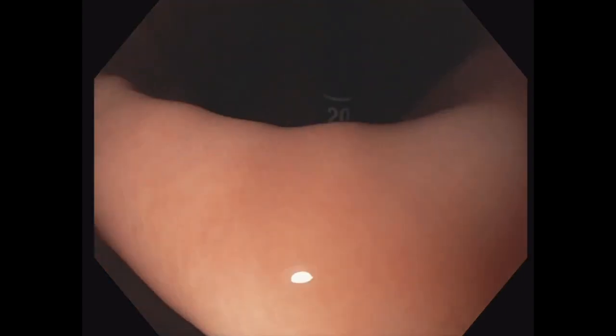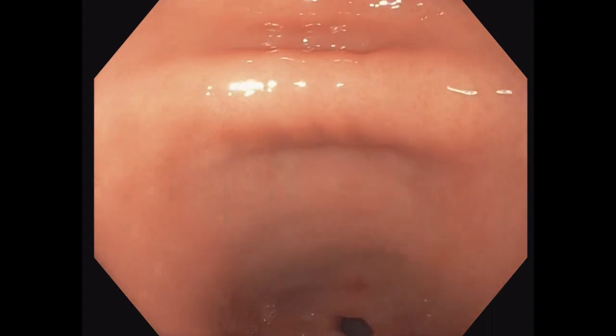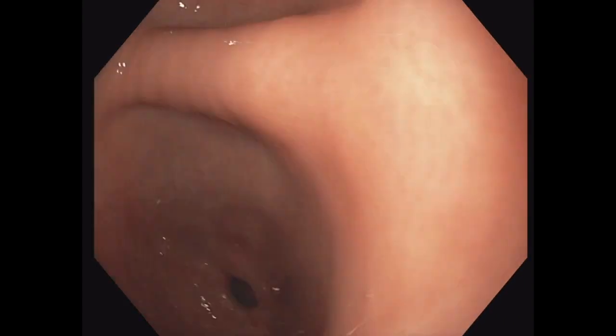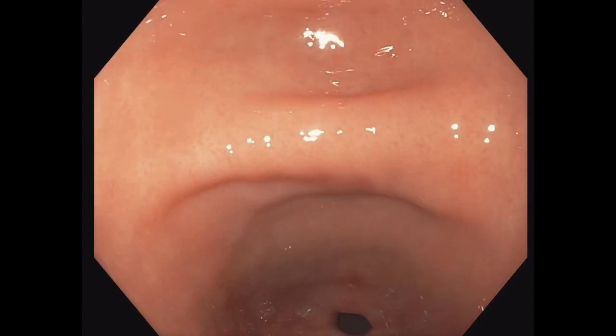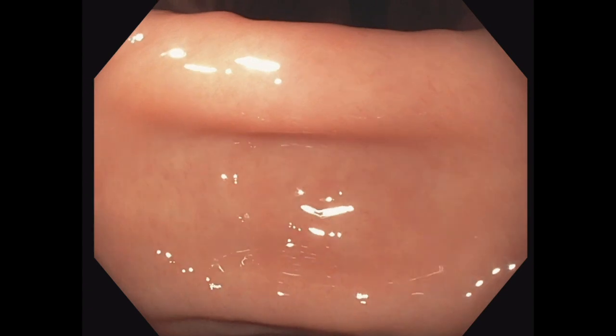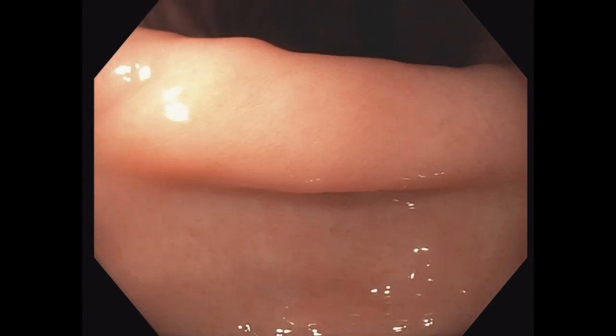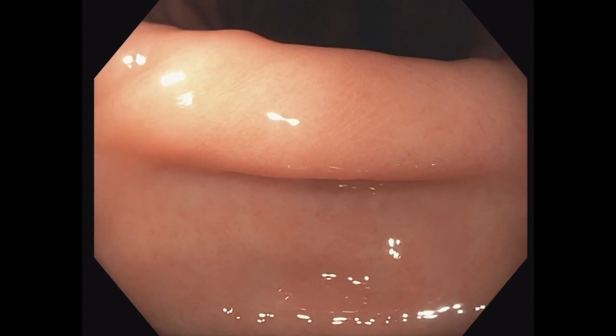Passing the pylorus can trigger gastric peristalsis, so I prefer to observe whole stomach first, but it is just a preference. The gastric angulus, also known as incisura, is common area for abnormality also, such as ulcer and cancer, so be cautious.